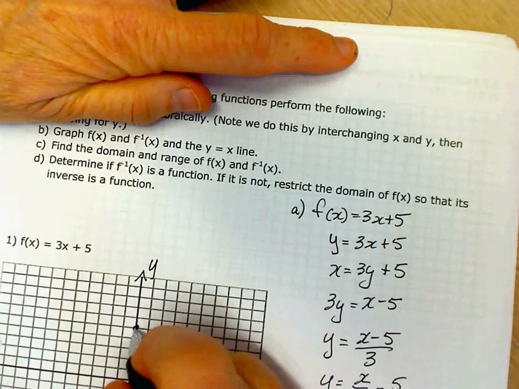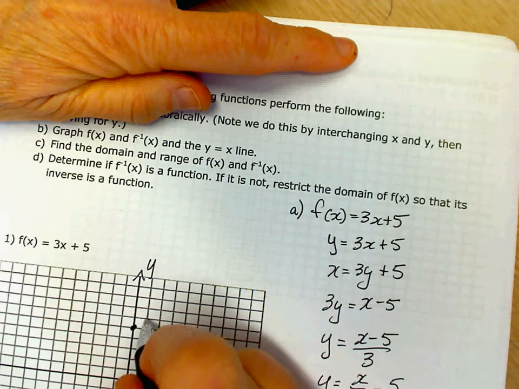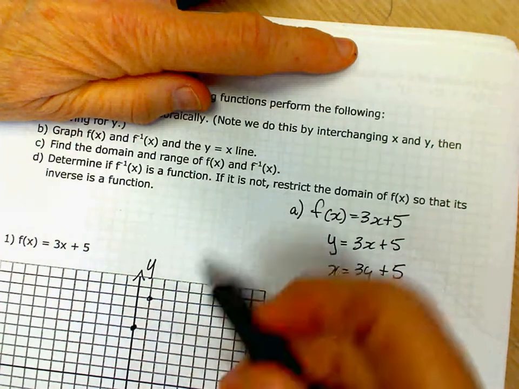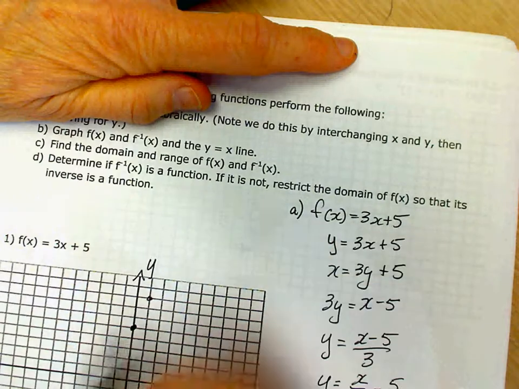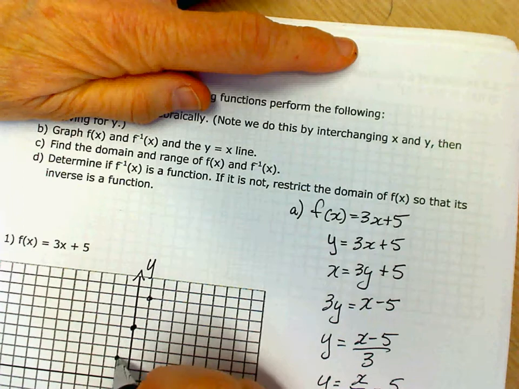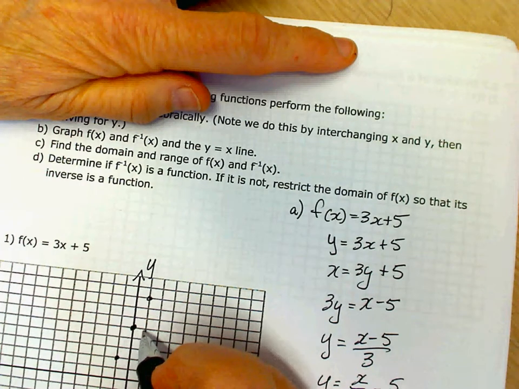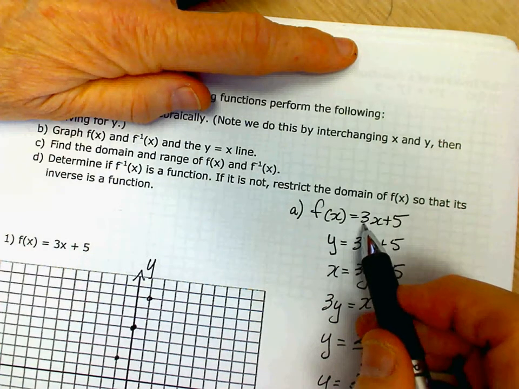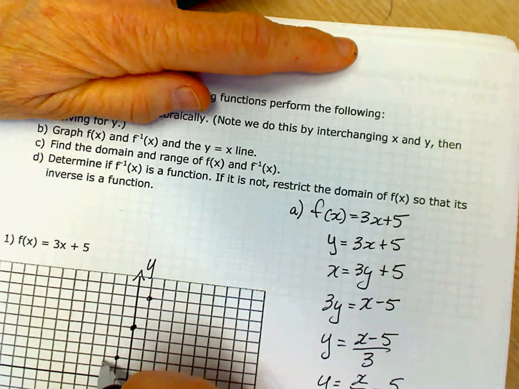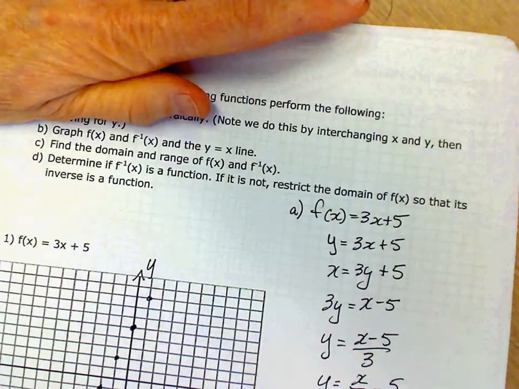My slope is 3, so for every 1 it goes over, it goes up 3. 1, 2, 3. If it goes this way, the slope is positive, so it's rising upward to the right. If I go left, it's down 3, right? For every 1 it goes in a positive direction, it goes up 3, because the slope is really rise over run, which is 3 over 1. And I'm going to just draw another point here, right? 1 over, up 3, that's the slope of 3. So I'm just going to draw that.